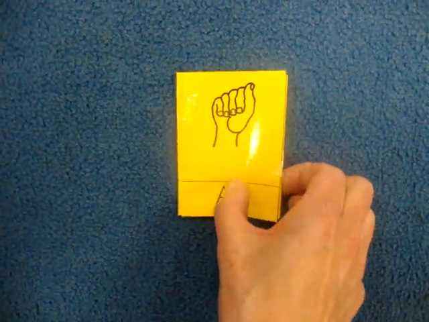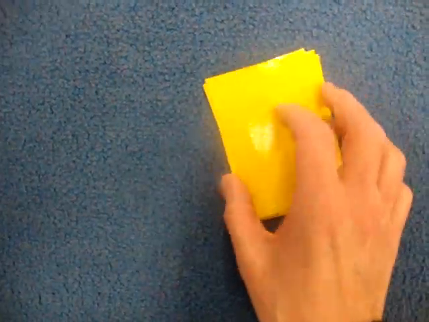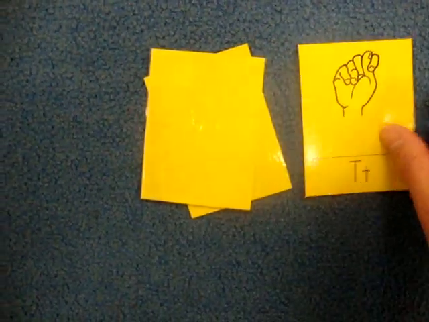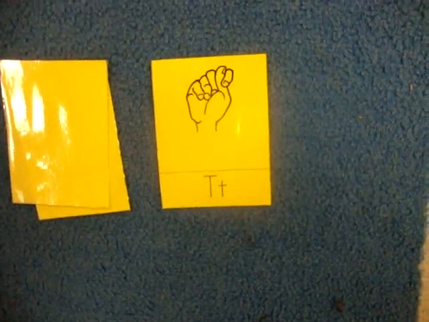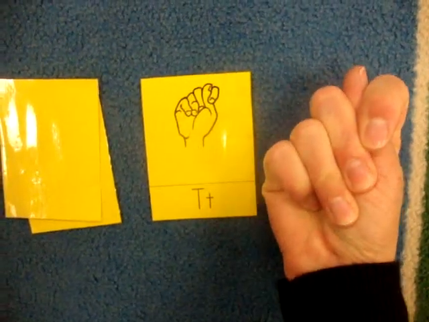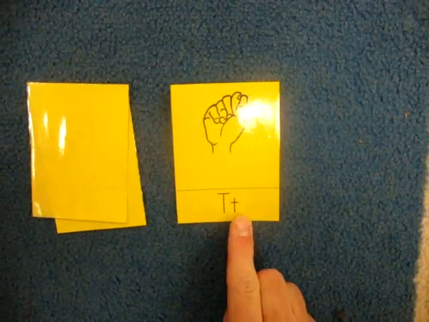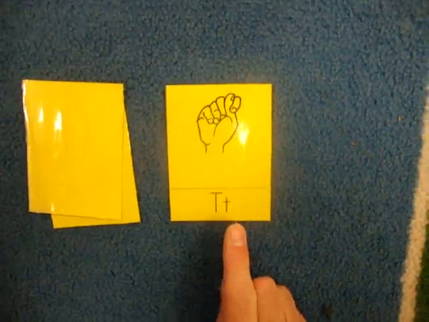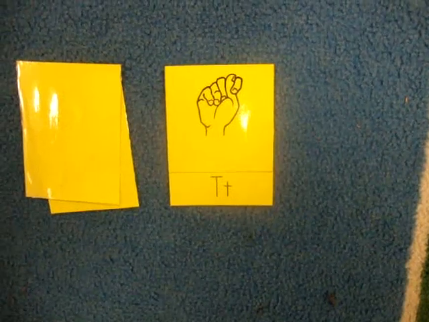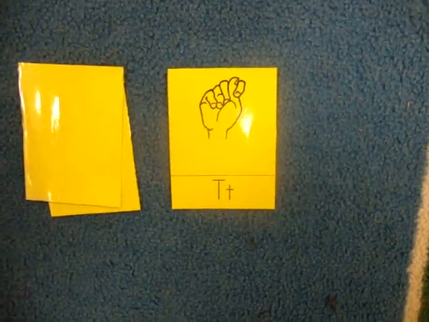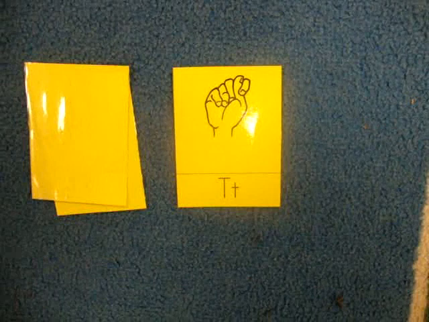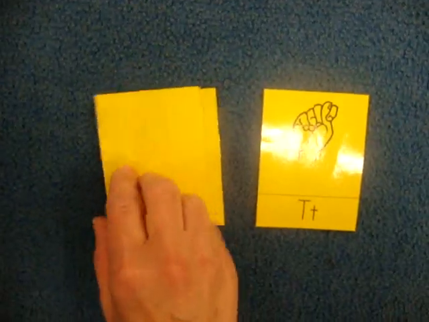One of the things that you can do, either with a small group or with partners, is have the children turn the deck of cards over. Then one at a time, they would turn the top card over and they would make the sign for the letter. So they would say T, and they could also make the sound for T. If you were teaching them signs that correspond with the letter, they could also sign for turtle, for example. Then the next person would take their turn.